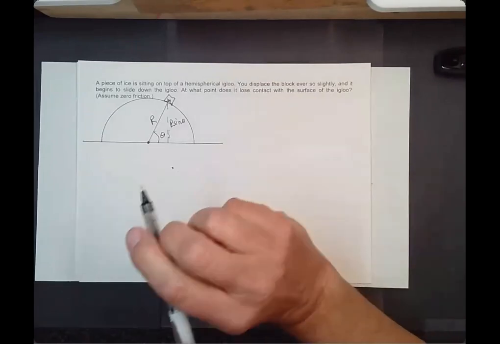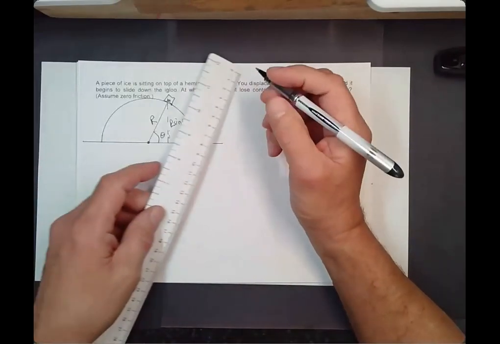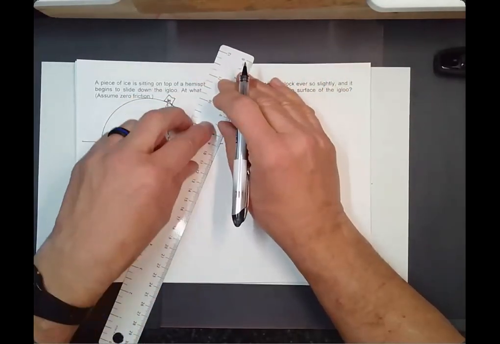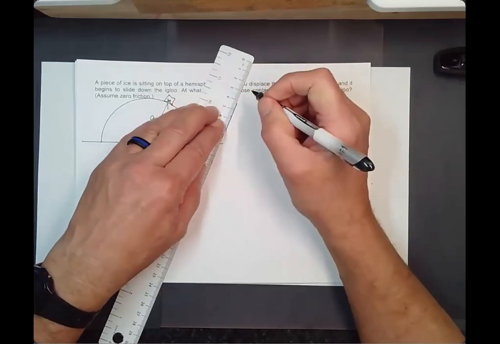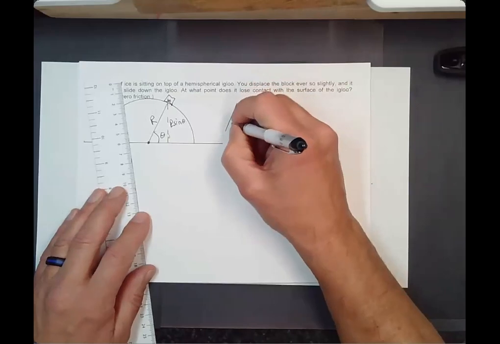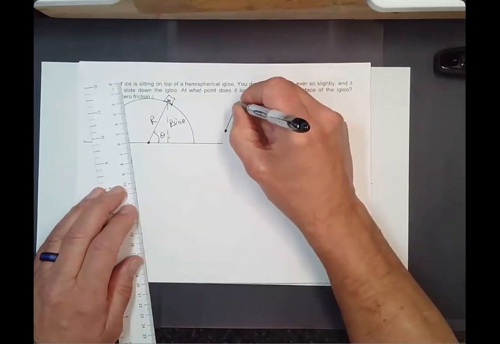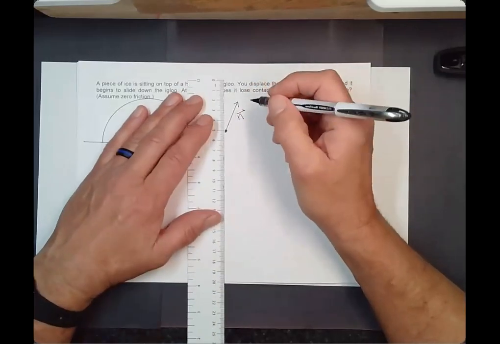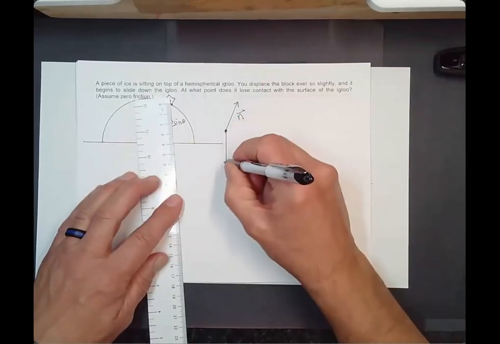Okay, we actually have to start with a free body diagram on this thing. And if I kind of try to reproduce that angle there, if this is the center of the free body diagram, the two forces acting will be the normal force and mg downward.